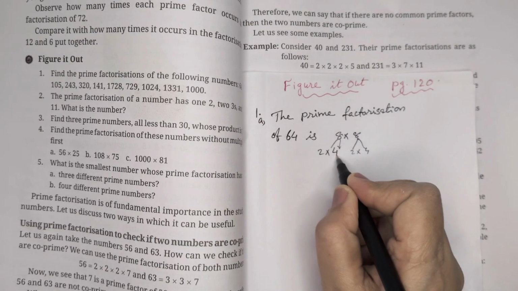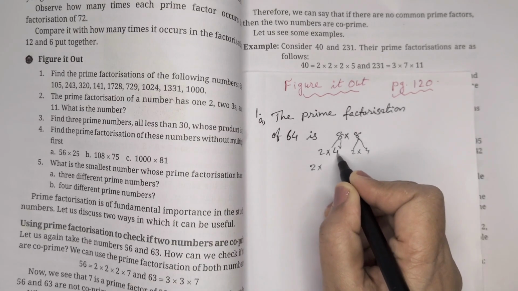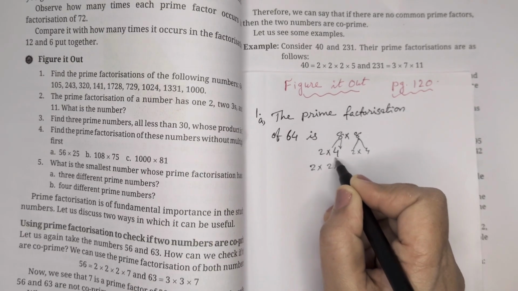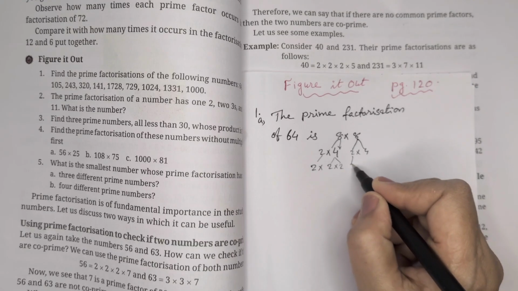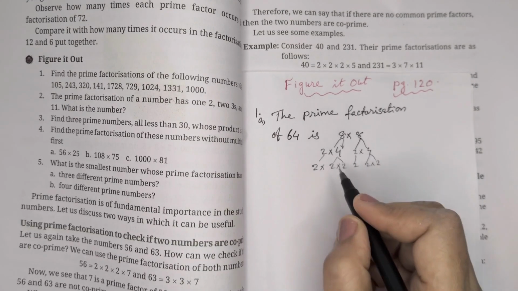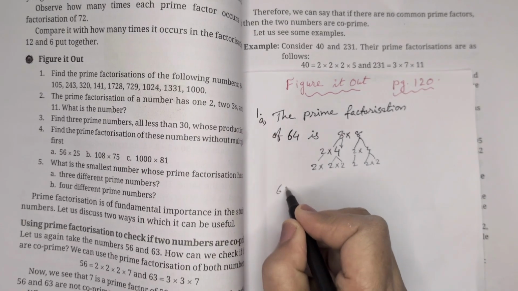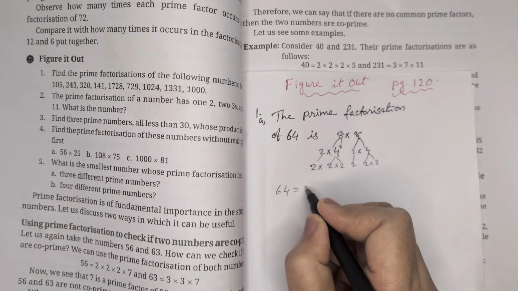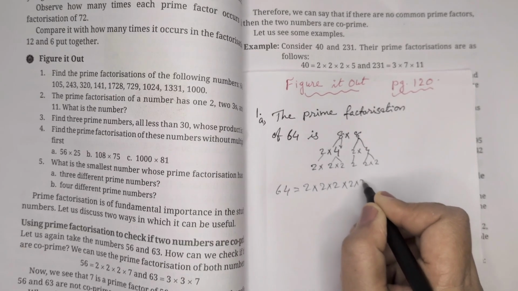And again 4 is a composite number. So we can write 4 as 2 into 2, and the other 4 again as 2 into 2. Now we are getting 6 times 2. So we can write 64 is equal to 2 into 2 into 2, again 2 into 2 into 2.